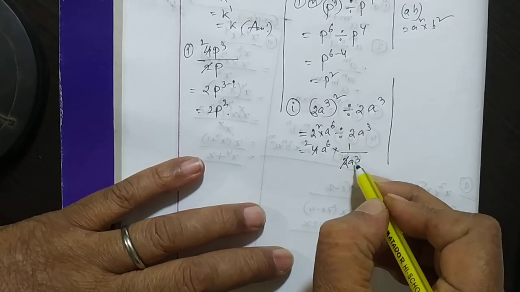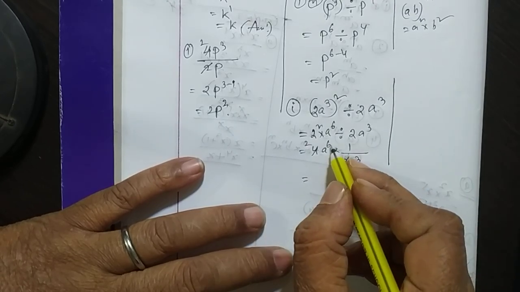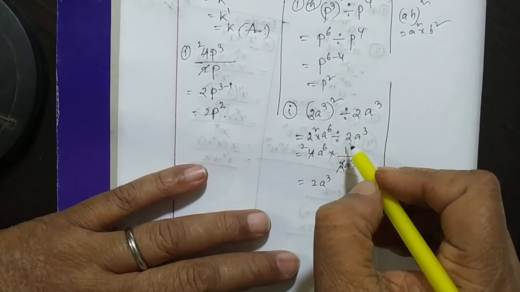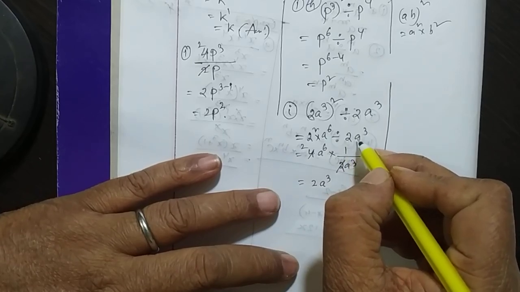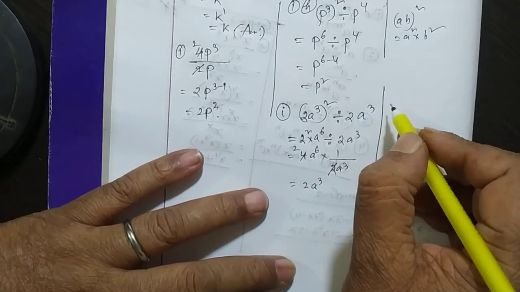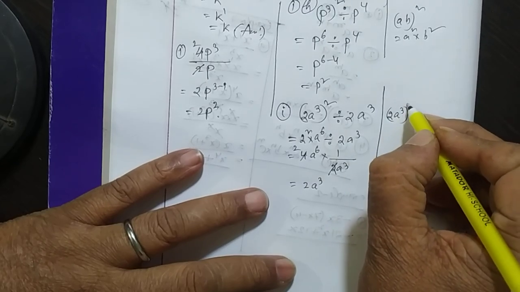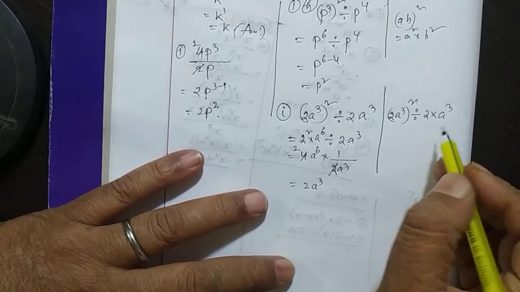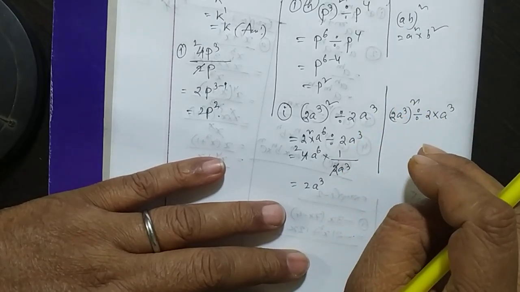2 goes to 4, that is 2. A to the power 3 goes to a to the power 6, that is 6 minus 3, so we can write 2a to the power of 3. Here one very important thing: if 2 is the coefficient of a to the power of 3, suppose the calculation were (a^3)^2, division 2, and there is a cross multiplication instead of a dot multiplication.